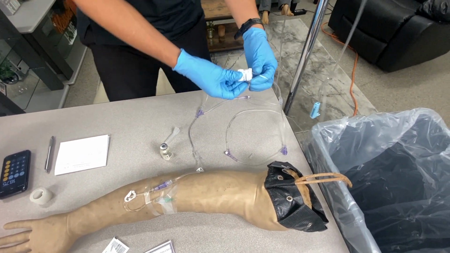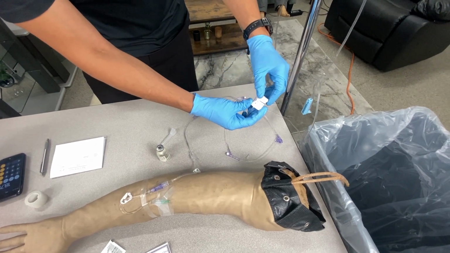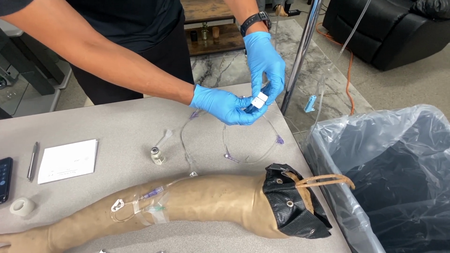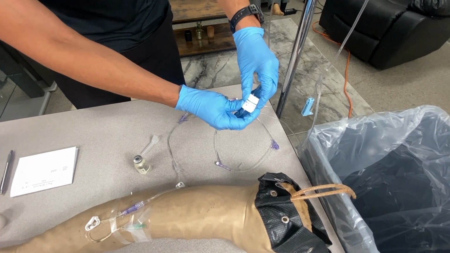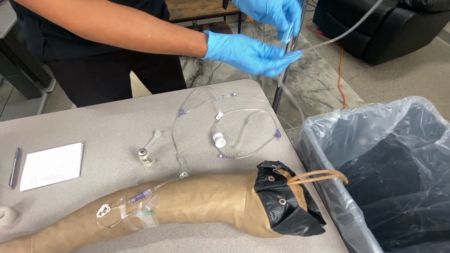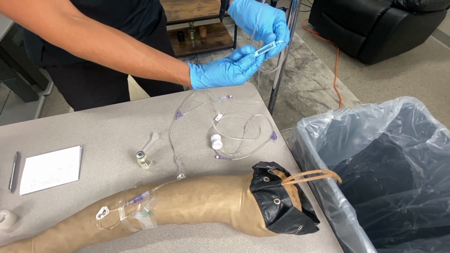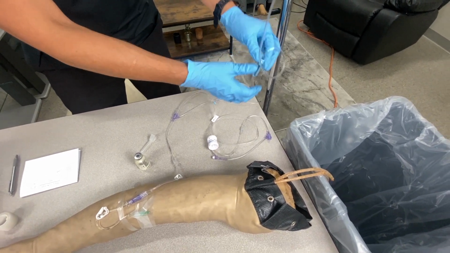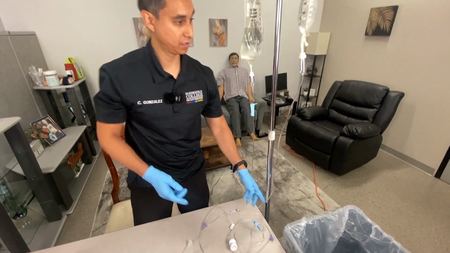Alrighty. So we're going to go to the dial-a-flow, and we're going to move it to roughly 19, and we are going to open the clamp, allowing the medications to be administered into the patient.